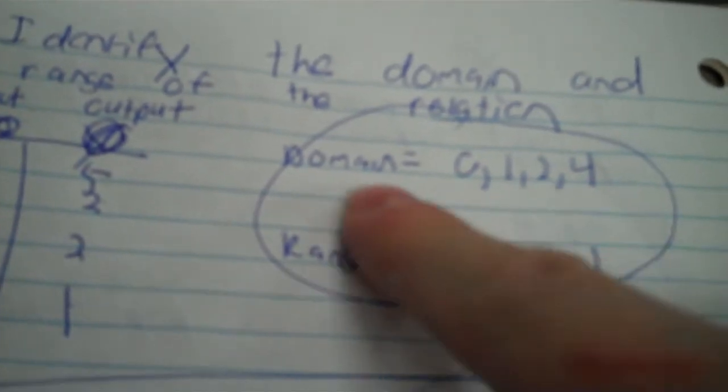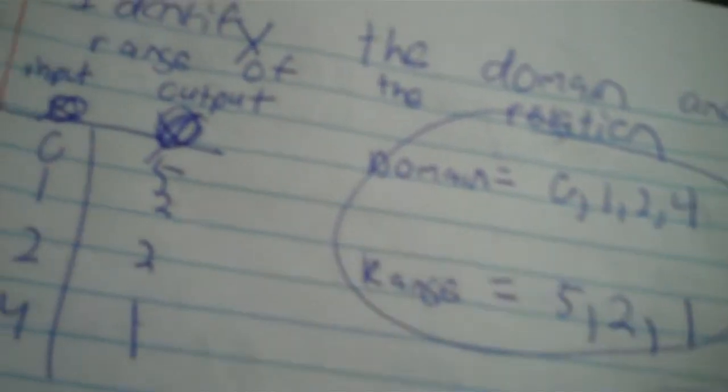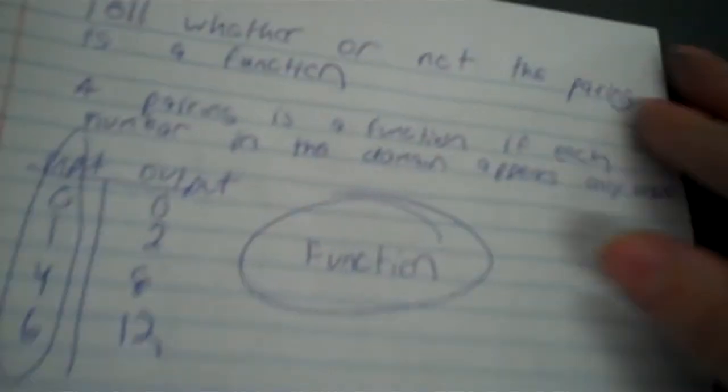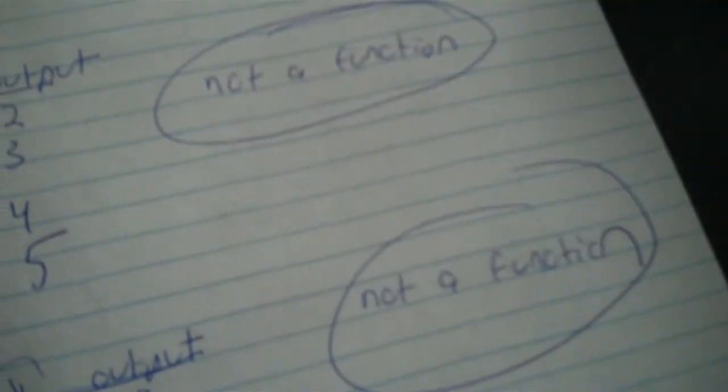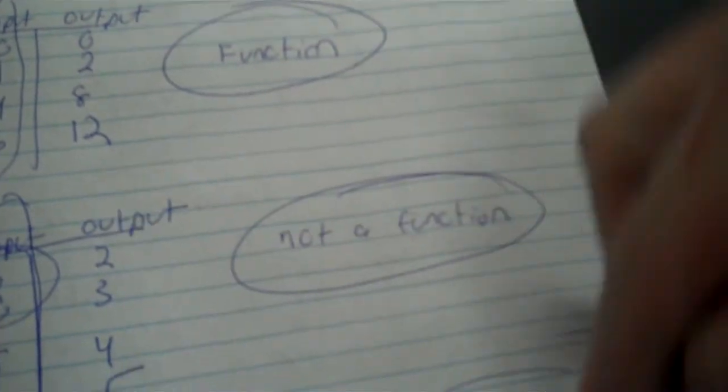Got a long lesson. Identify the domain and range. You got the tables. The domain is these numbers. This here is what you type into the document on those. Tell the rule, not the pairings, of function. This is what you type into the document, function or not a function.